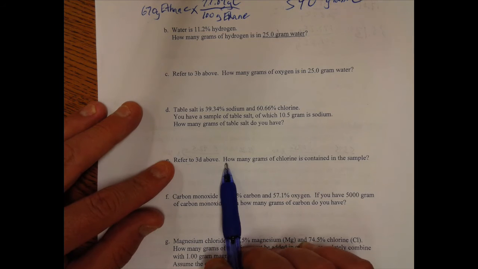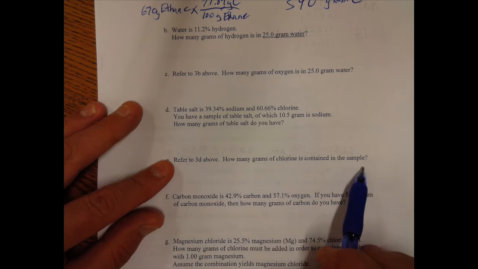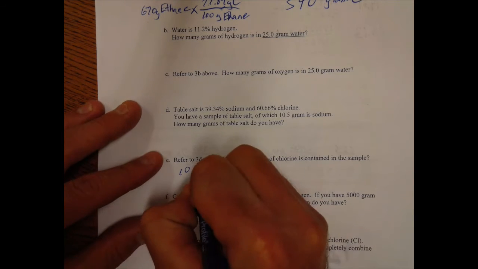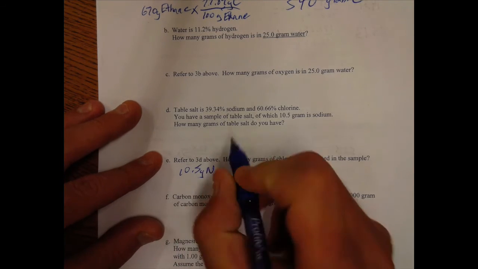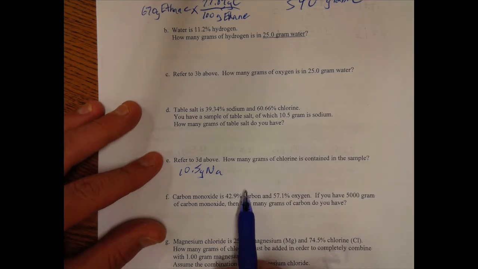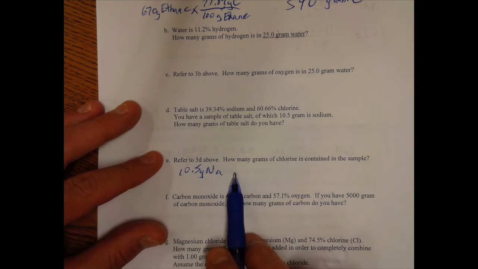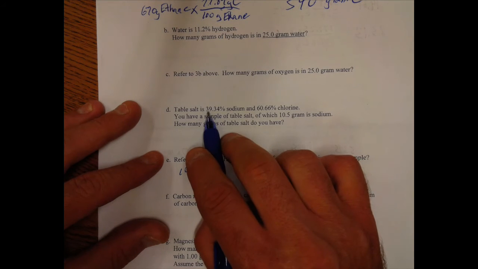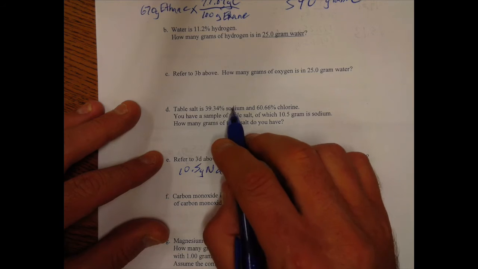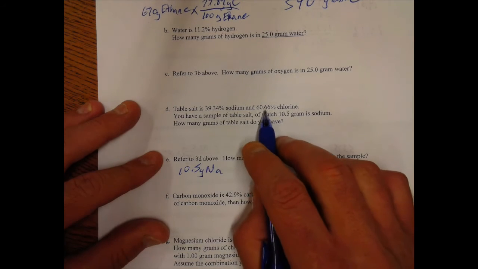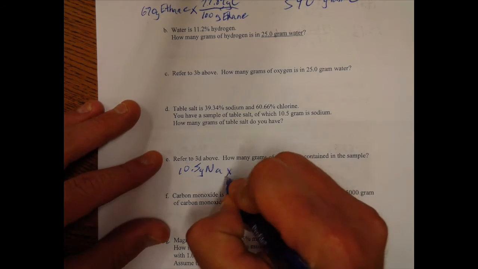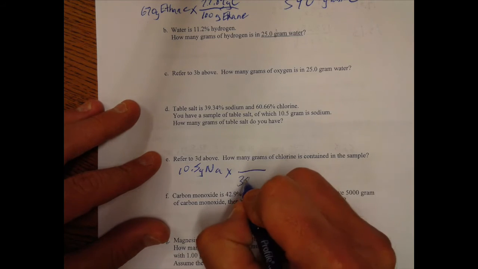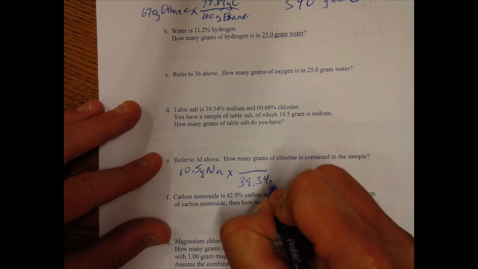Refer to 3D above. How many grams of chlorine is contained in the sample? This is kind of cool. If we know we have 10.5 grams of sodium, I could sit there and go with the 100 grams of sodium chloride is 39.4 whatever. But take a look here. For every 39.34 grams of sodium, there is 60.66 grams of chlorine. So I don't even need to do the other problem to do this problem, as long as I'm keeping in mind the method.